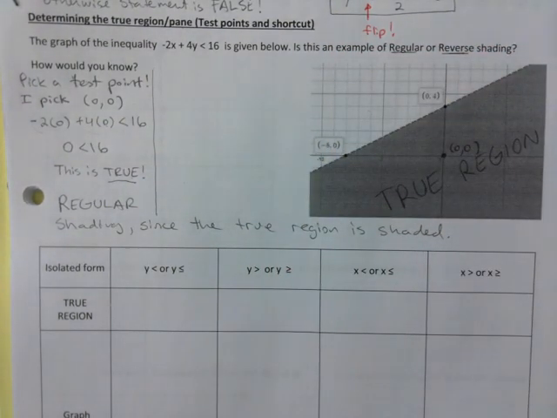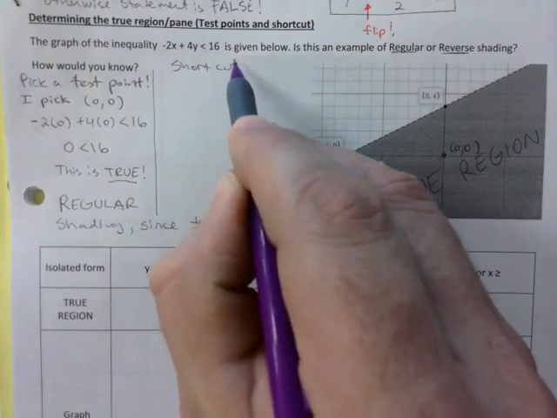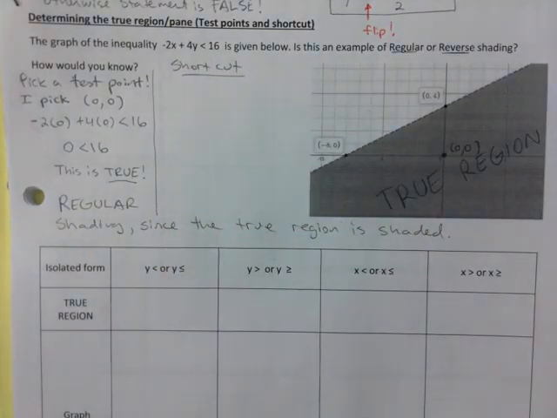I want to make sure you want to go into grade 12. You don't want to stick around too long. All right, this is the shortcut. We're going to use the shortcut way more than the test point. Okay, shortcut.